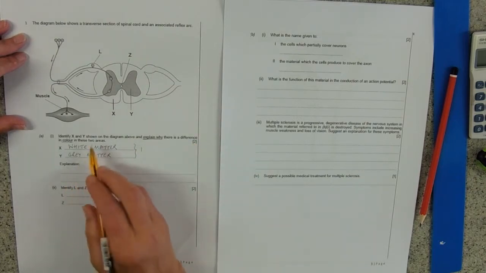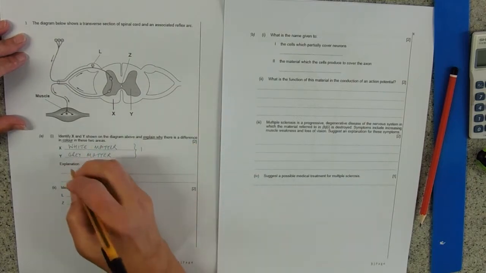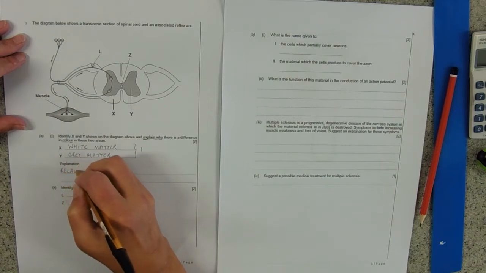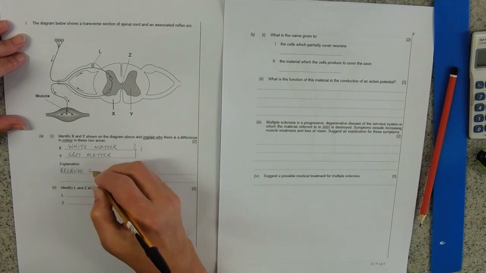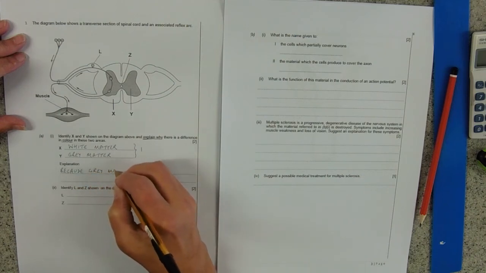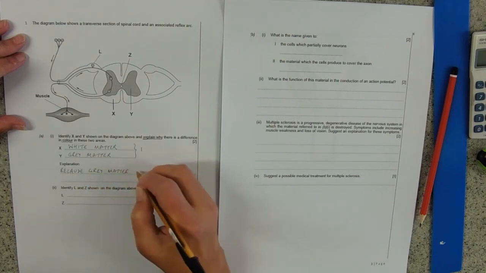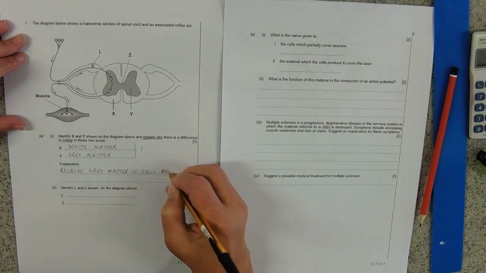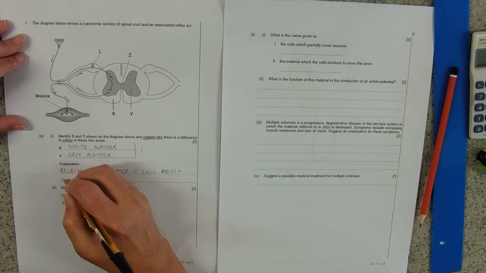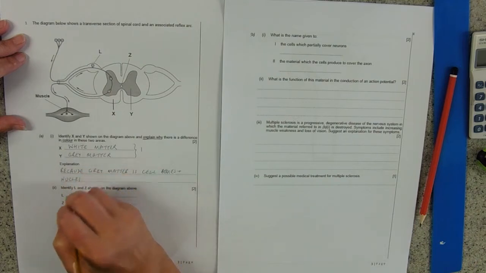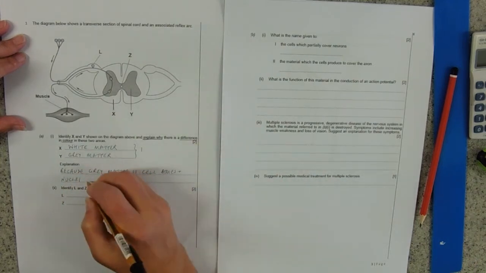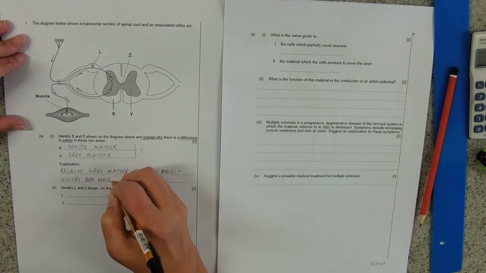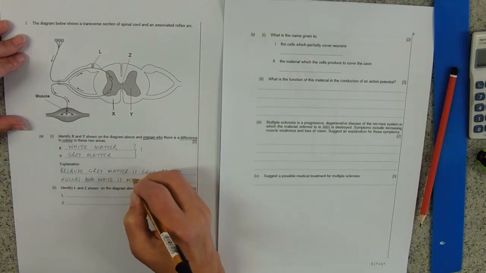And then your explanation of why they're different colours, this is where you've got to go into a bit more detail. So, because grey matter, what do we know about grey matter? Is cell bodies and nuclei. And we're doing a difference, we need to say something about each. And white is myelin.